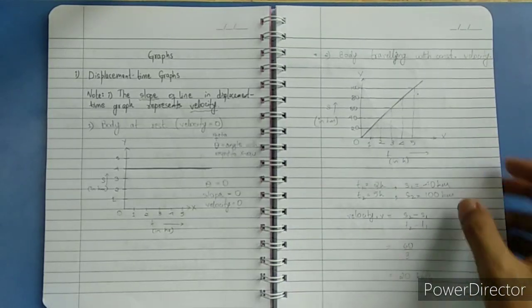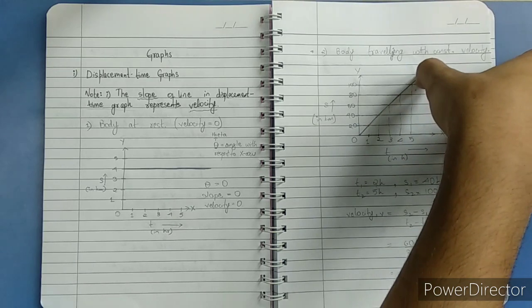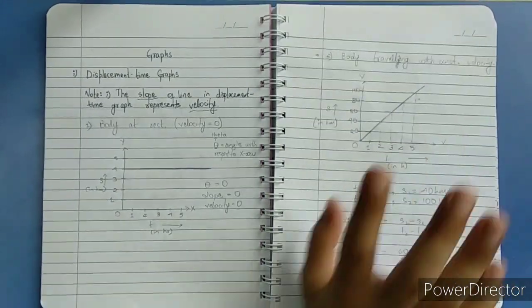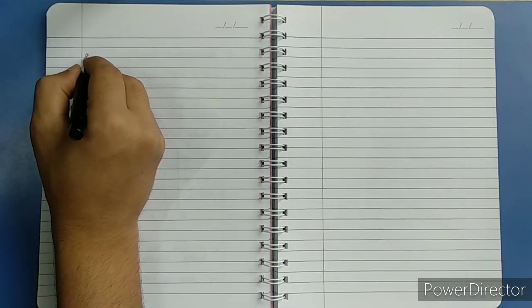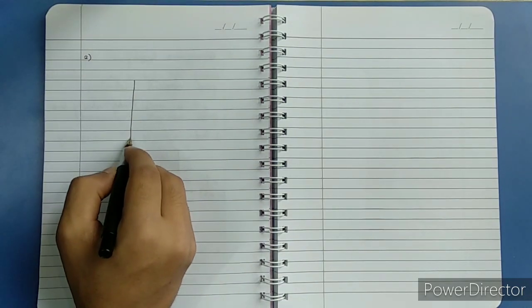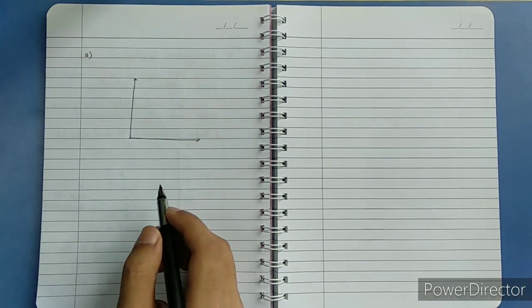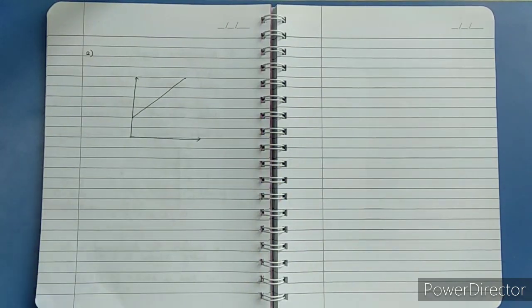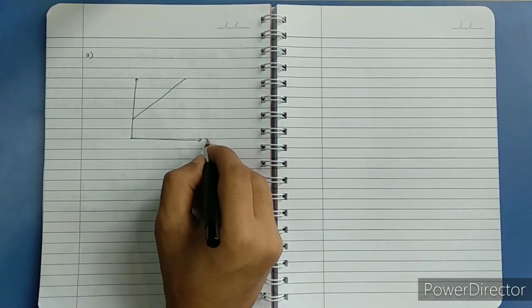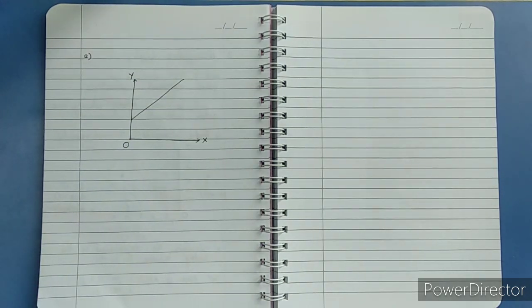Okay. See, in the second case in displacement graph, we started from 0 and we took a straight line that was not parallel to the x-axis. So this was a slanting line. In this case as well, let's consider a line in the same manner. Since we took the last diagram starting with 0, let's not take this starting from 0. Let's take it in this way. So this is x-axis, this is y-axis. The point where they intersect is called the origin.